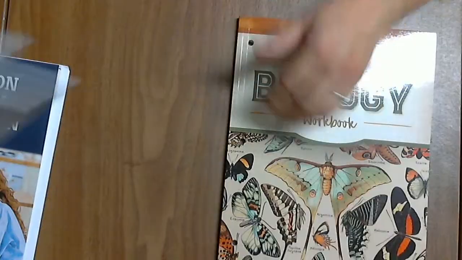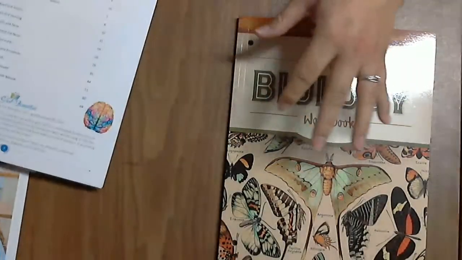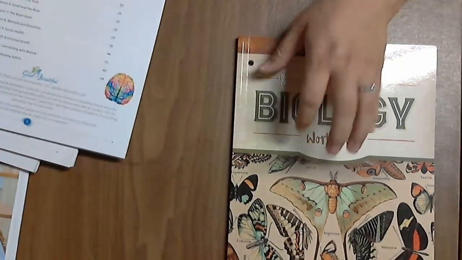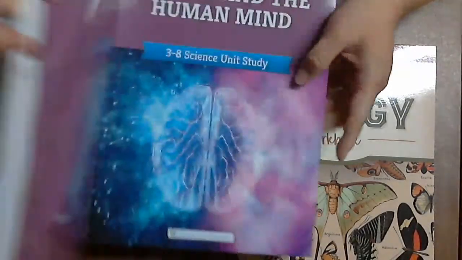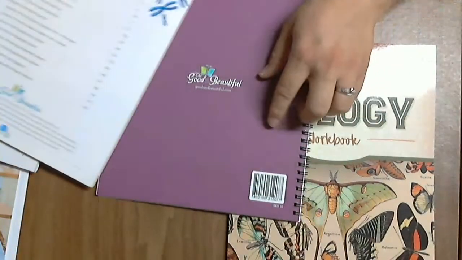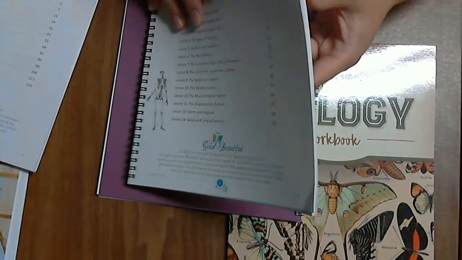I did it because I really wanted to know for sure if I was going to have my kiddo do this one or if I was going to have them do the science units, and to see that 12 units were pulled into this 1 year just kind of really sold me.